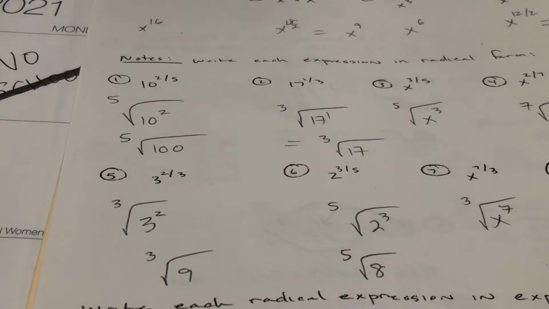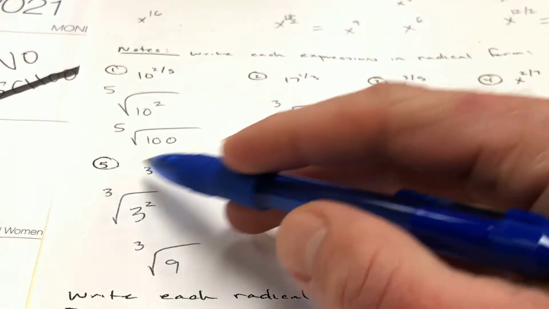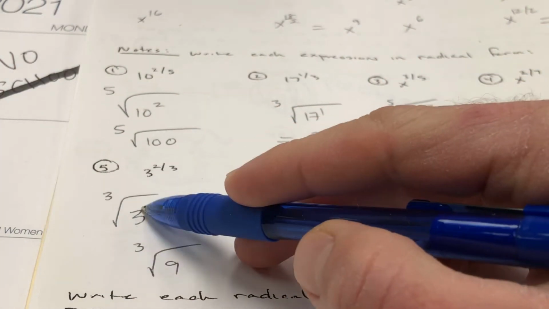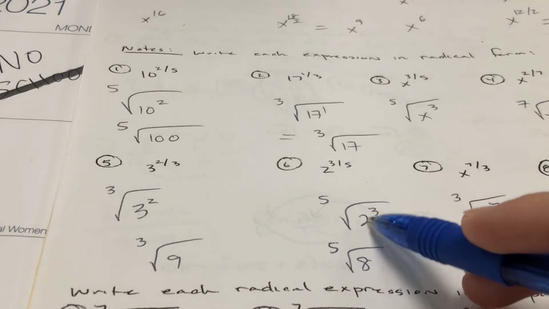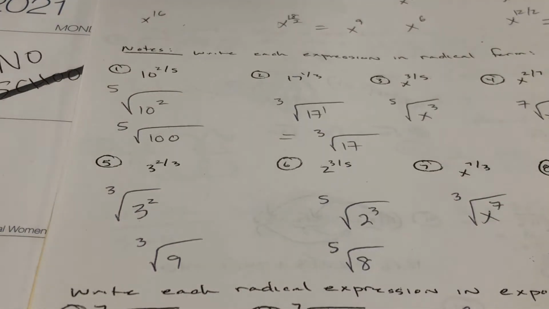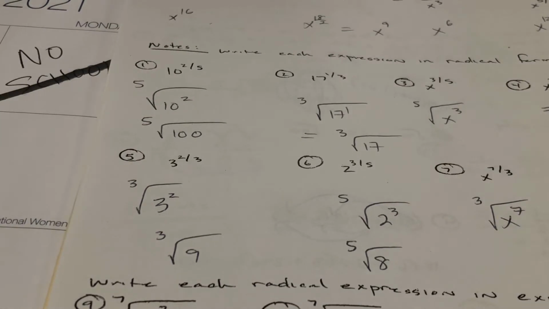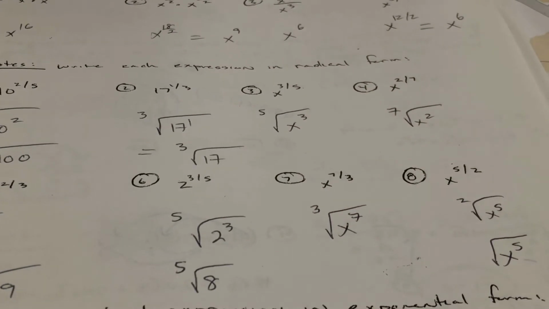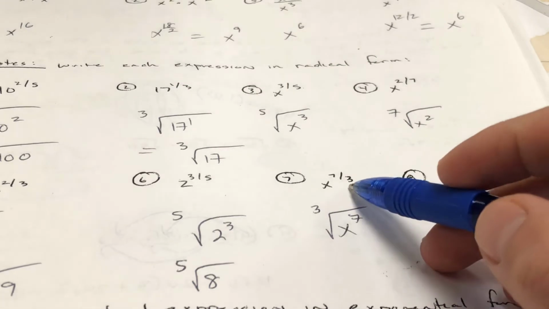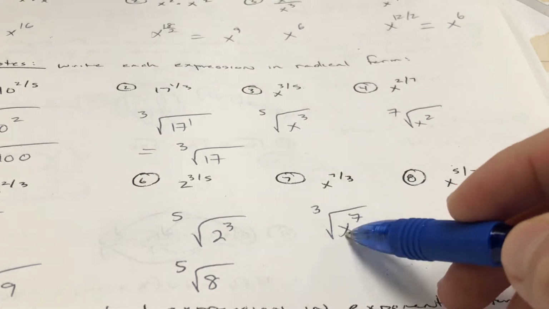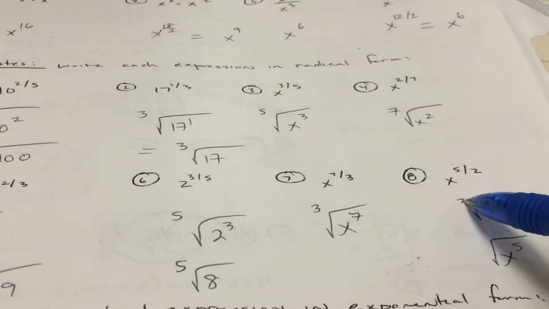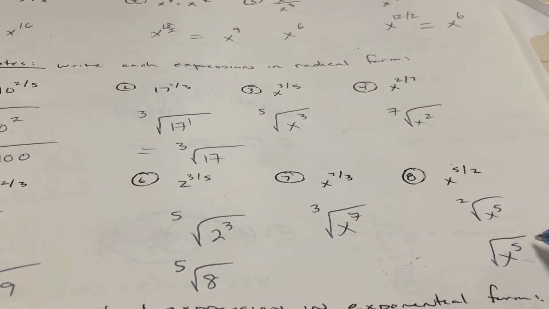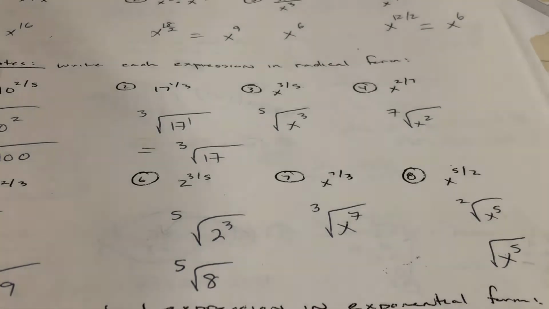I am taking the third root of 3 to the second, the third root of 9. I'm taking the fifth root of 2 to the third, which is 8. I'm taking the third root of x to the seventh. Taking the second root of x to the fifth, the square root of x to the fifth.